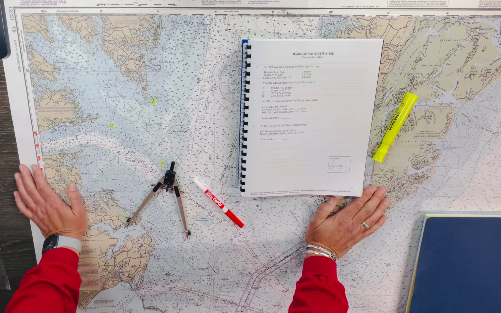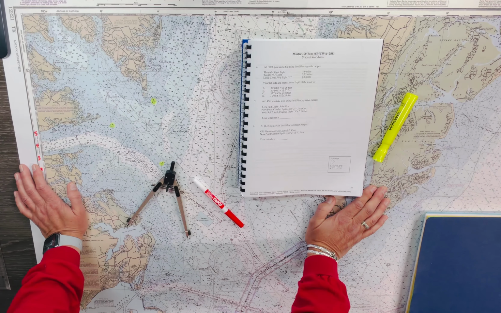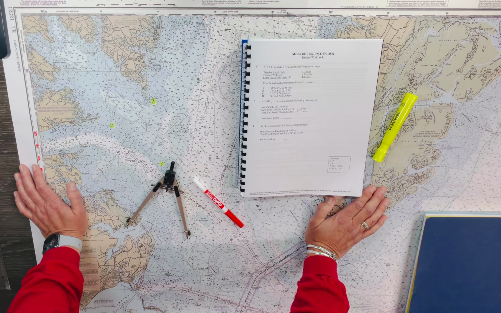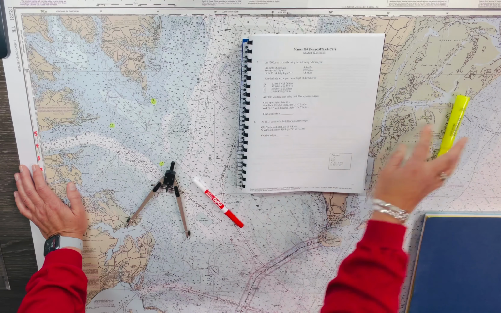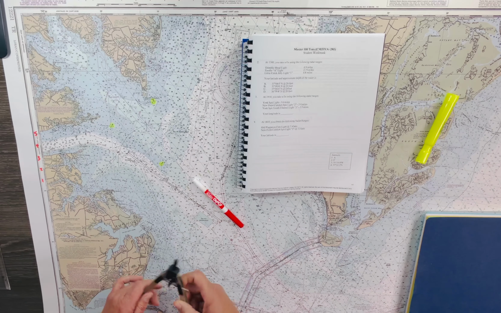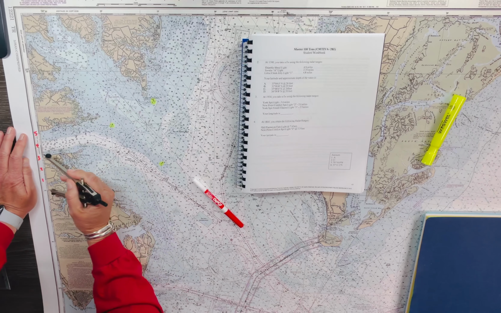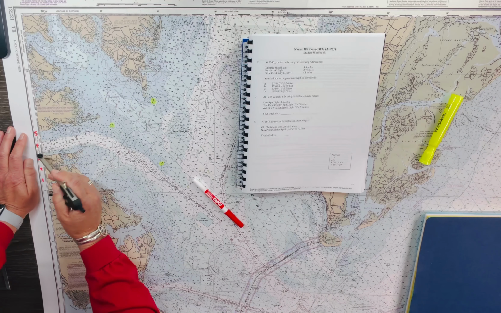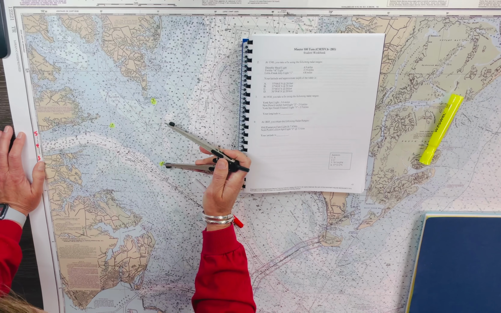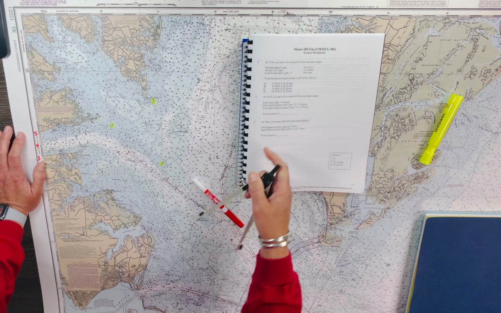Okay, now we have another radar fix using the same points. So I'm going to go ahead and mark those and see what we come up with. So York Spit Light is 3.6 this time. So I've got 3.6. So go to York Spit Light. I'm going to swing 3.6.